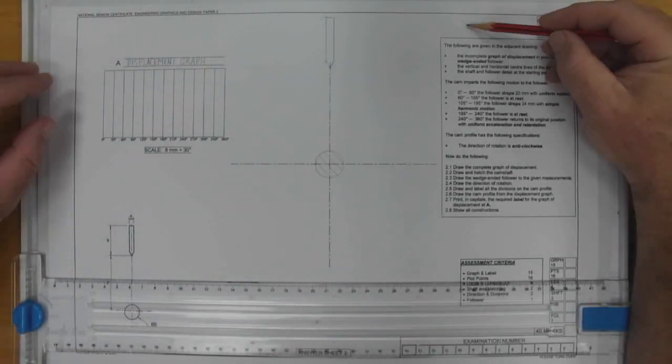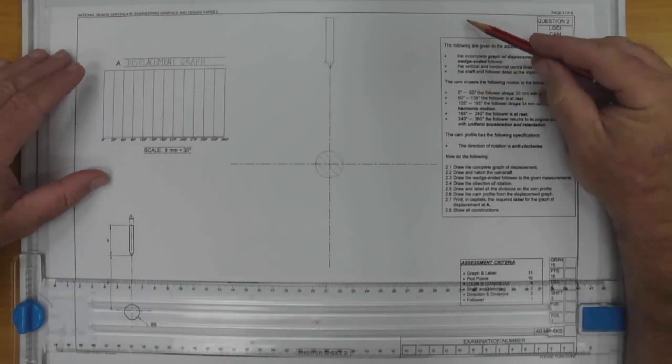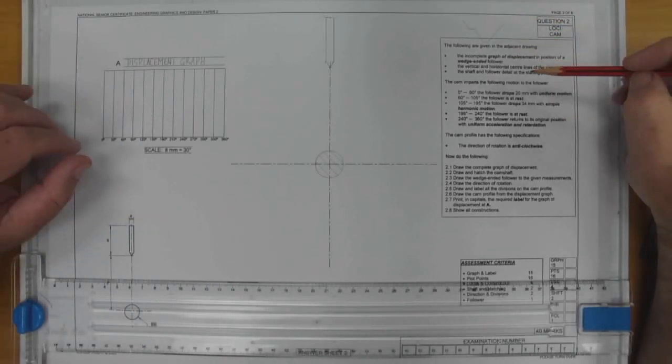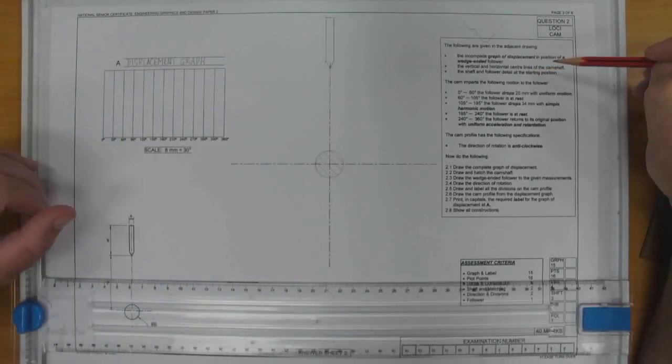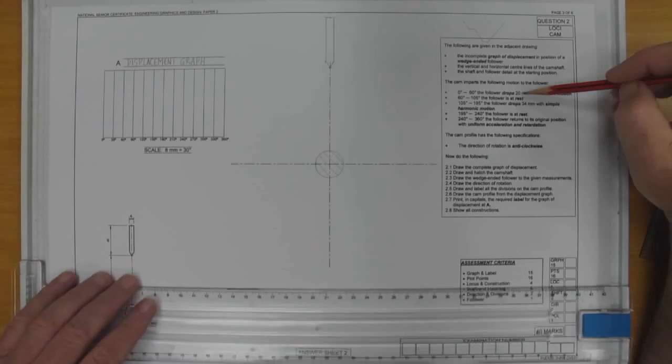So again, if you're a little bit unsure about things, maybe when you read through this information, do a little bit of a drawing, and it'll give you a bit of an idea what to expect with your displacement graph and what's going to happen with your follower. So let's get on to doing the drawing.